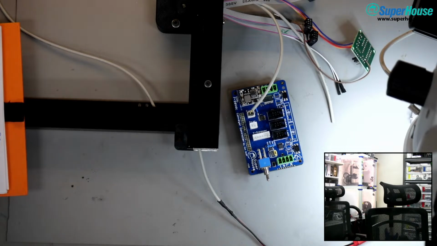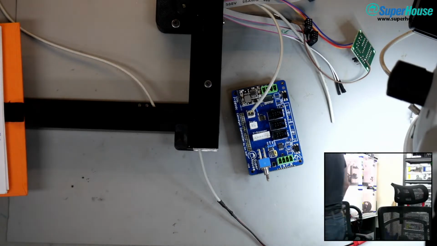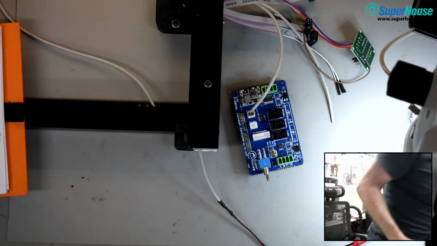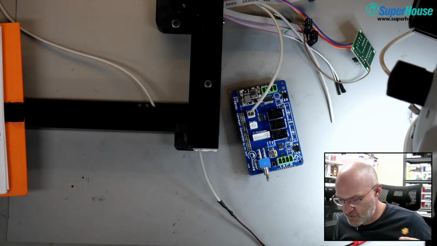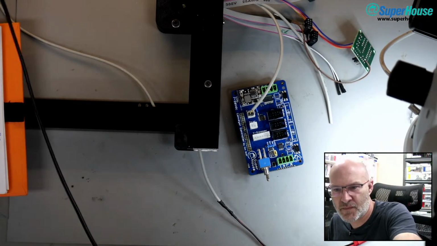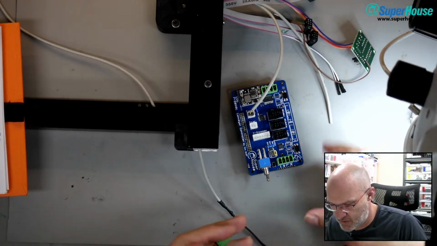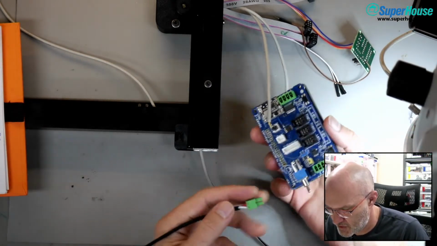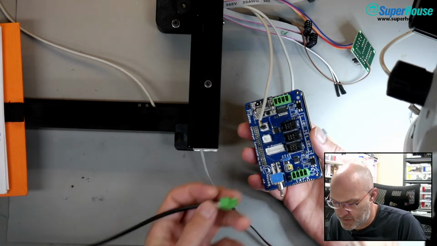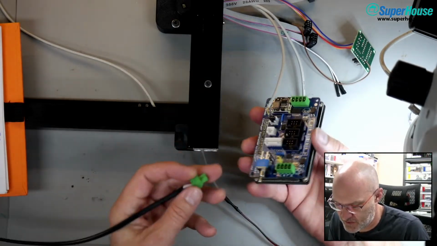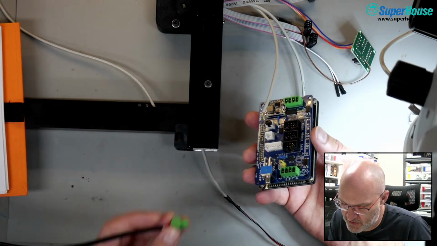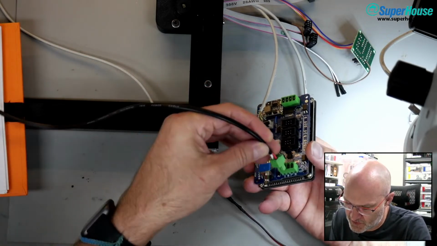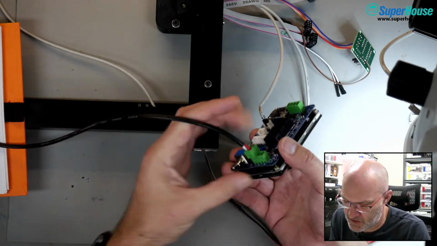Where did my cable go? Oh, there it is. I need my XT60 to pluggable screw terminal cable. That, and then I'm going to power this. Where am I going to power it? Either end, one of these connectors will do it. Is the polarity correct? Yes, it is. So positive, negative goes in there.